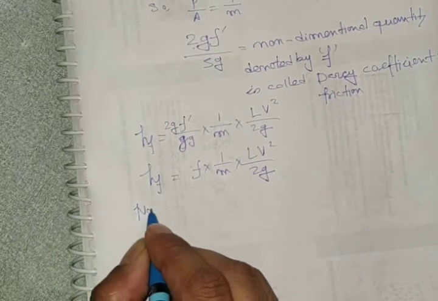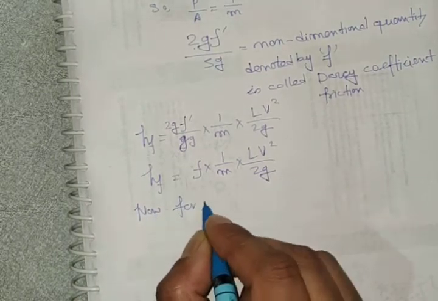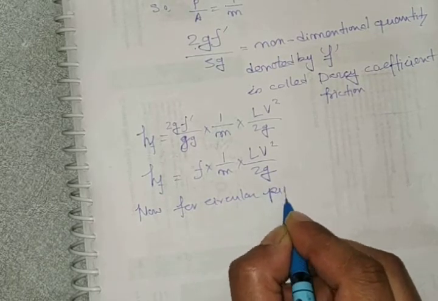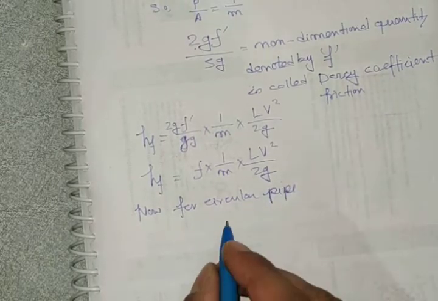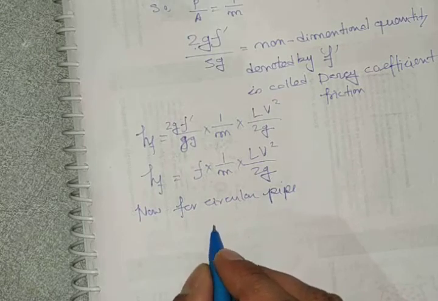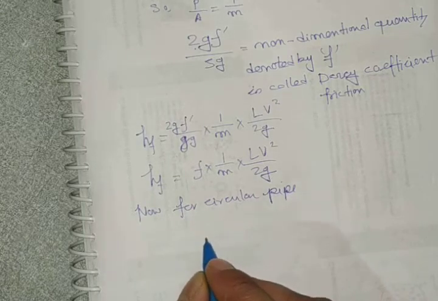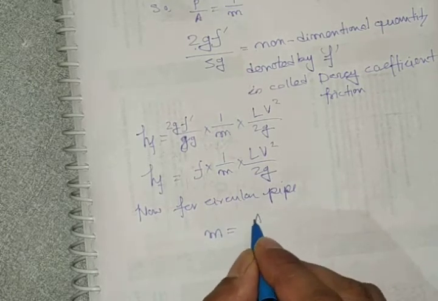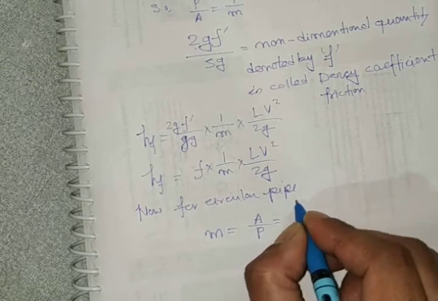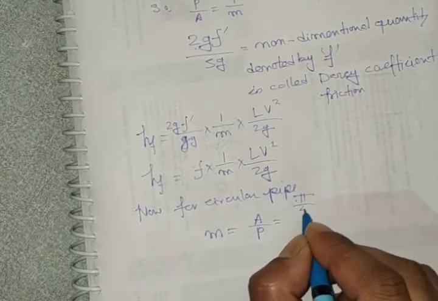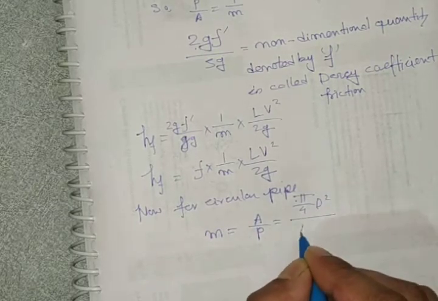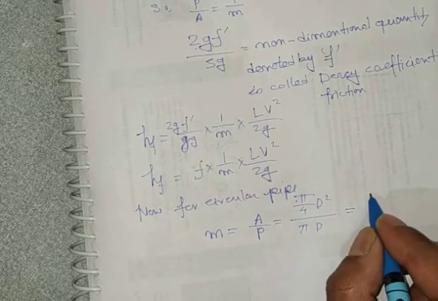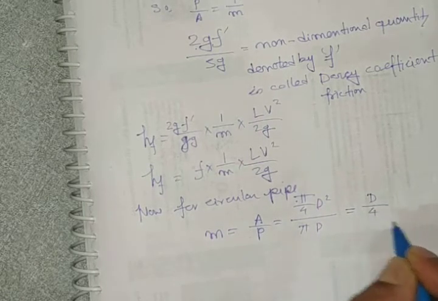Now for a circular pipe, m is equal to A by P, which is equal to pi by 4 D square divided by pi D, which is equal to D by 4.